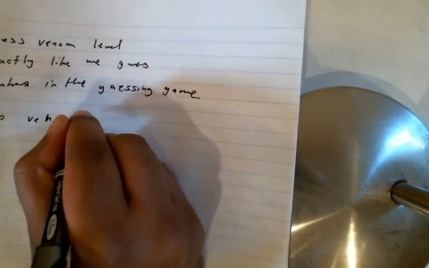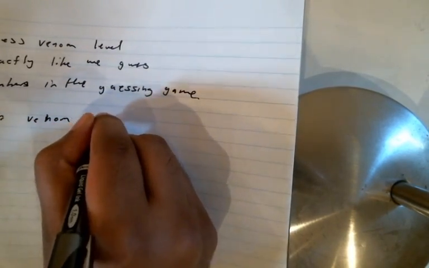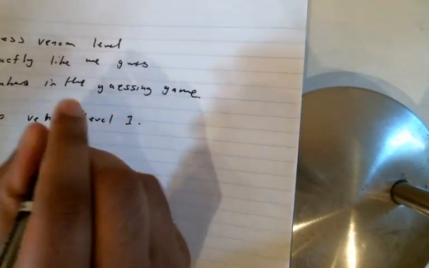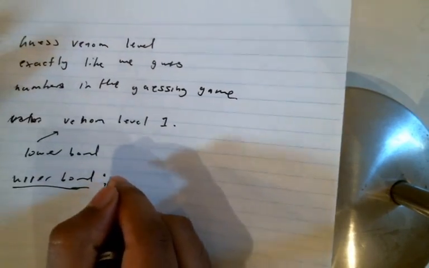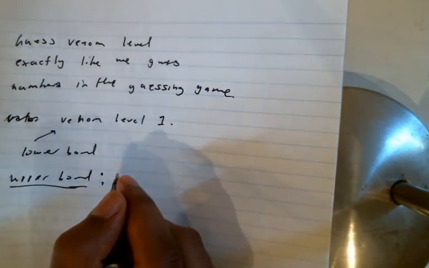So we start with a lower bound of venom level 1, right? That's our lower bound. And what's our upper bound? Is there a way to find the maximum possible venom level that we should be able to search?